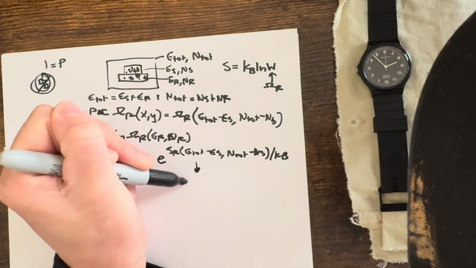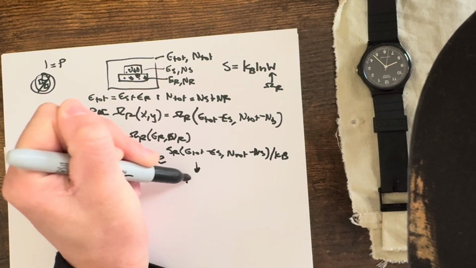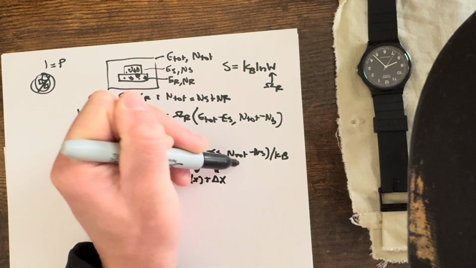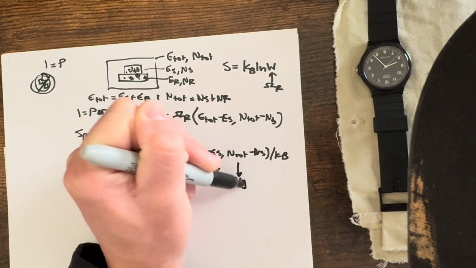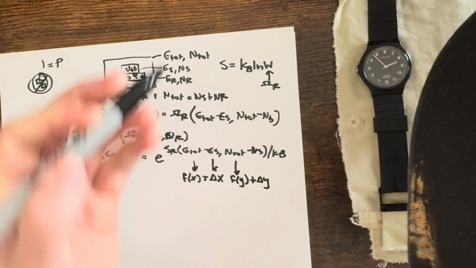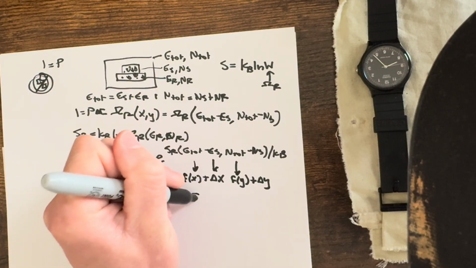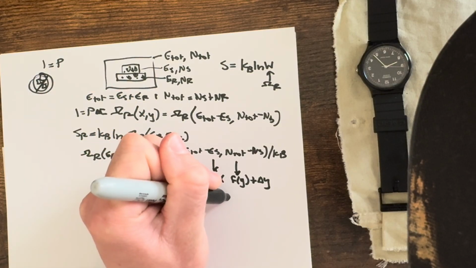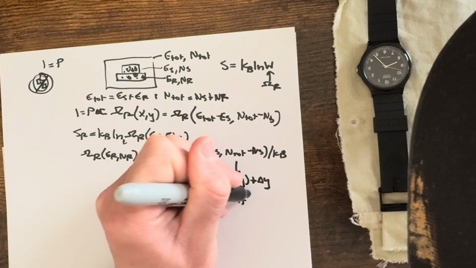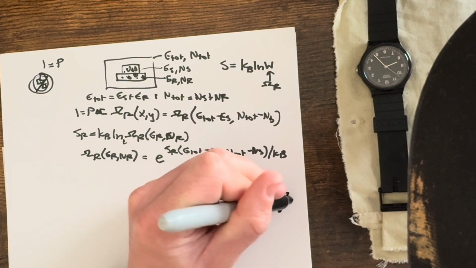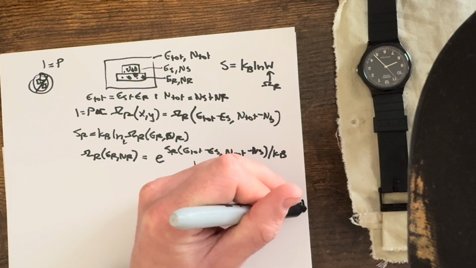Now we'll take f of x plus delta x, f of y plus delta y, and do a Taylor expansion, where the equation for f of x plus delta x is f of x plus delta x times f prime of x plus delta x squared over 2 times f double prime of x, and so on.